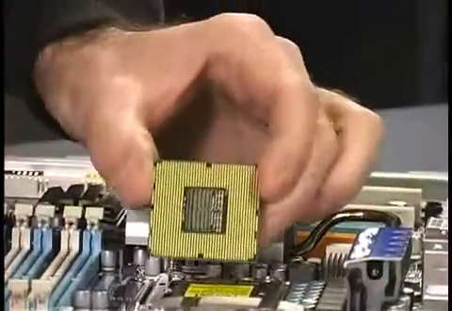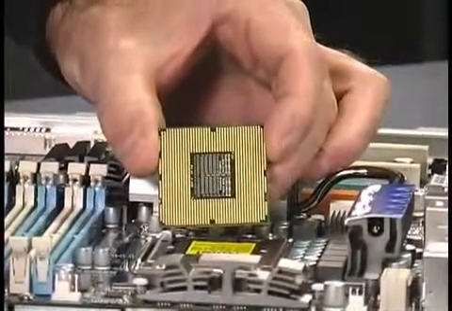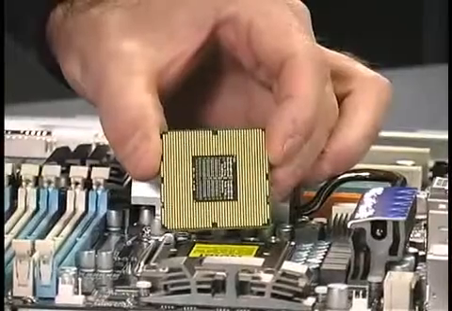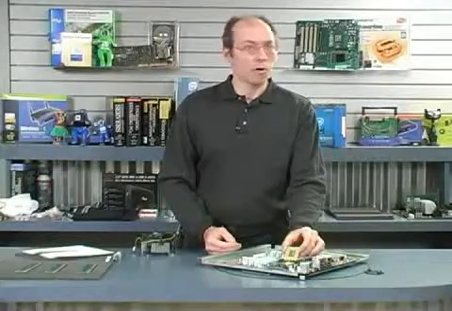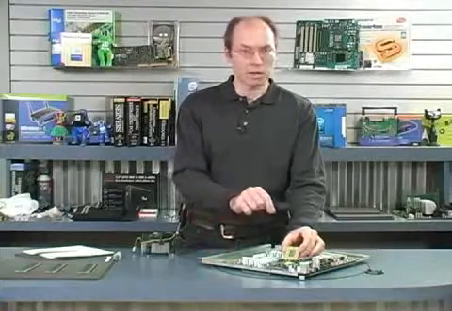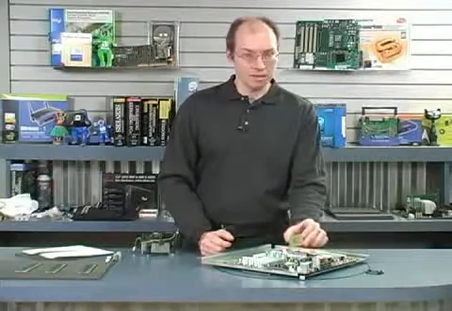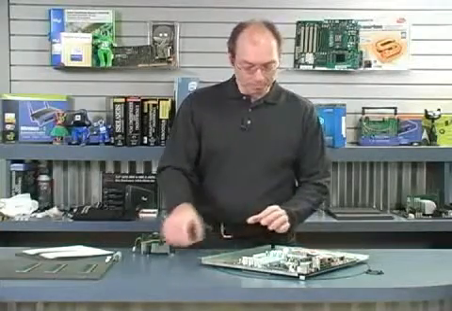You can actually see the lands on the back of the chip. Now, these are just basically gold spots, gold contacts. There are no pins. Older processors, or other processors in some cases, use individual pins there instead of the lands. In this design, the pins are actually in the socket.